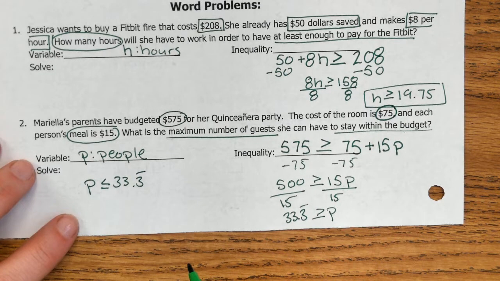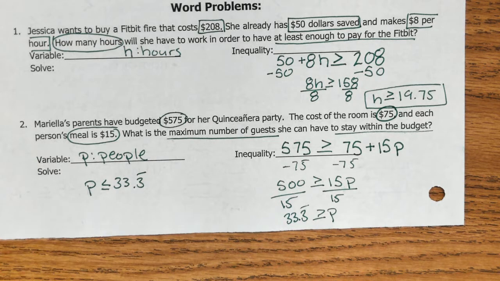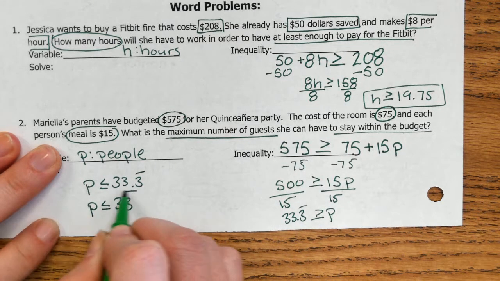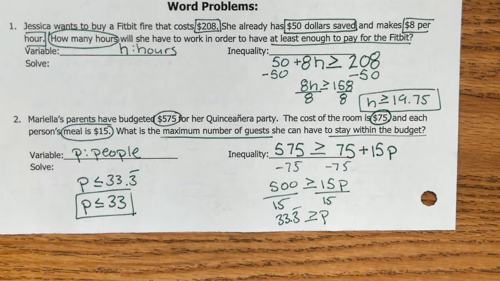Can you have a third of a person? No. If you invite 34 people, will you stay within your budget? No. So we want to write P is less than or equal to 33 people. So make sure you round down appropriately. So you can invite 33 people. You'll be really close to your budget. Or you can invite like 20 people and you'll be comfortably within your budget. Or you can invite 50 people and then your parents will be very mad.